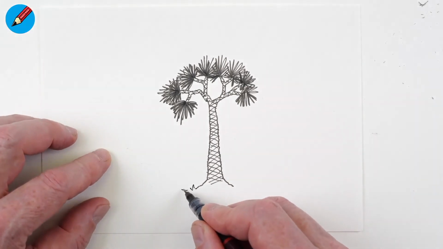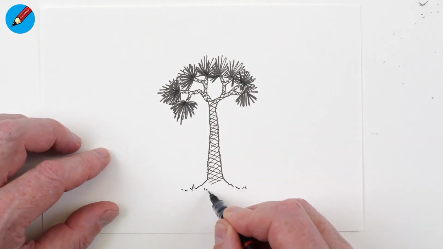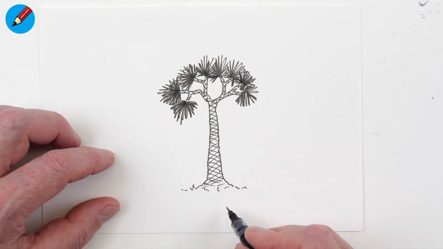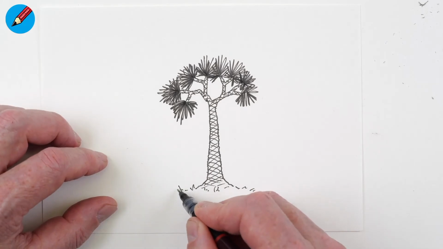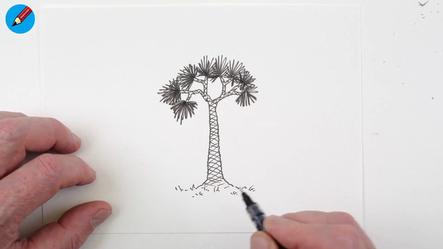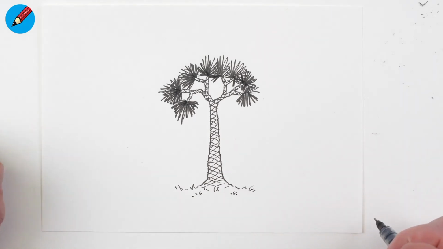And here we can have this sort of growing. Oh, let's have a bit more down there. Have some sort of grass growing up like that. And you just need to do these little flicks to create the grass effect.